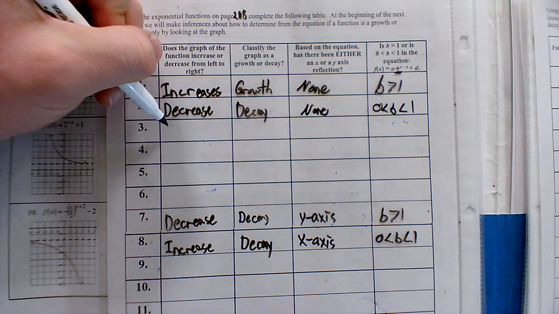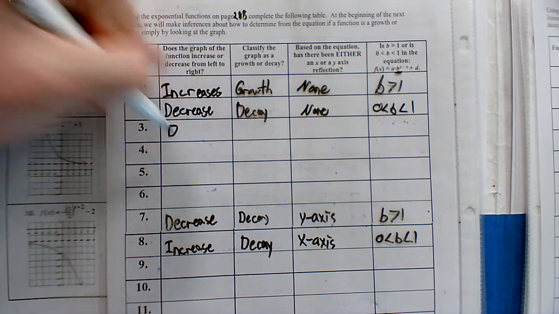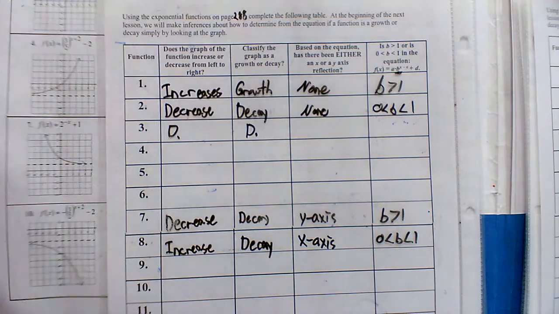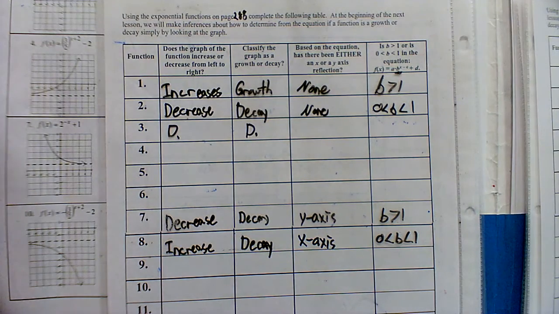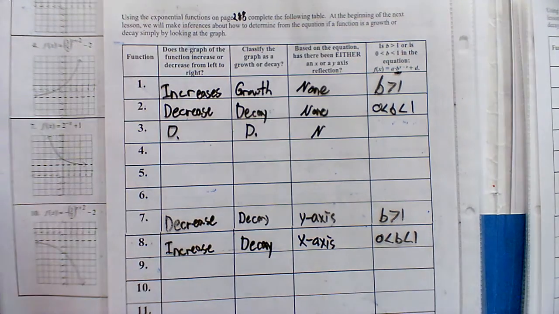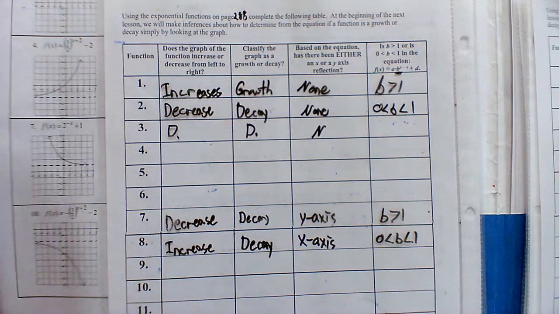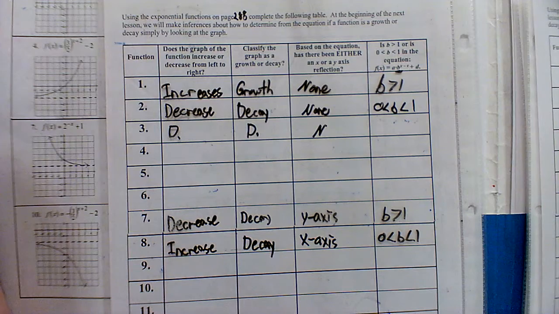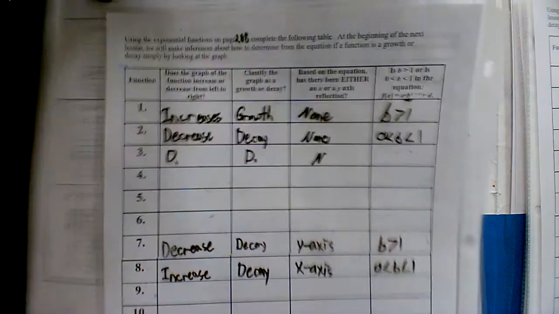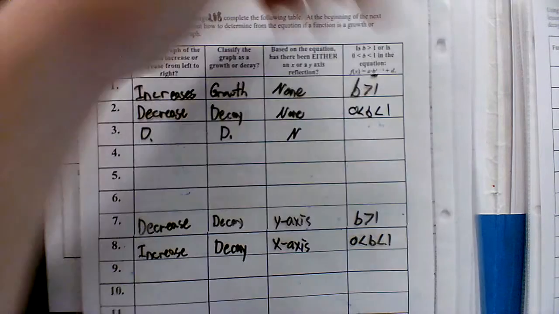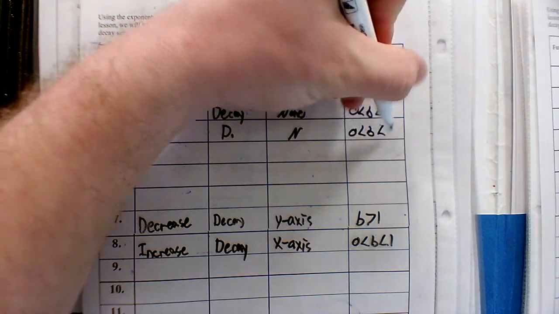Decrease or increase? Decrease, decay, or growth? Decay. X, Y, or none? Greater than 1 or in between 0 and 1? I think I heard both out there. Let's look at it. 3. Look at 3. Yeah, it's going to be in between. It's okay.